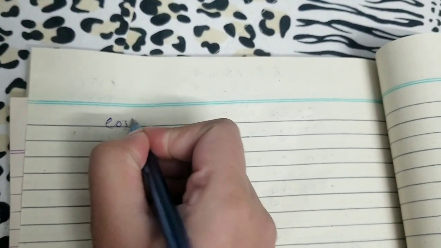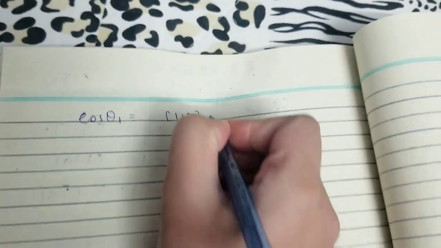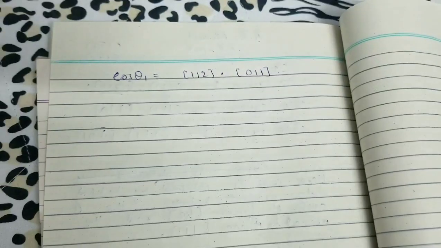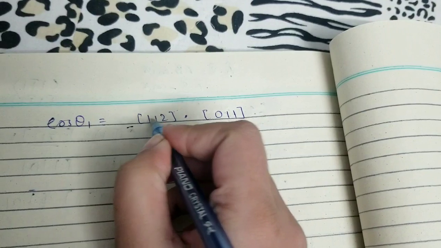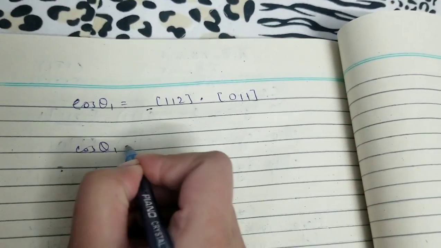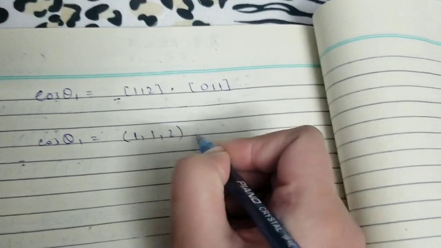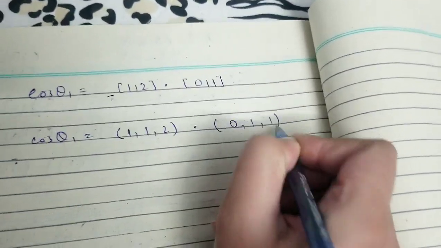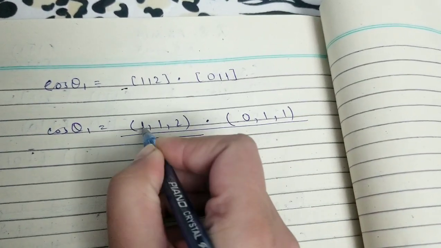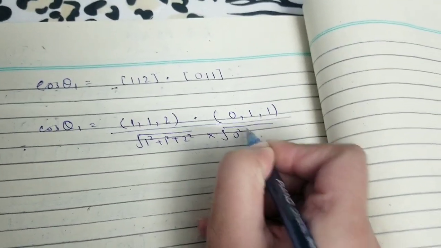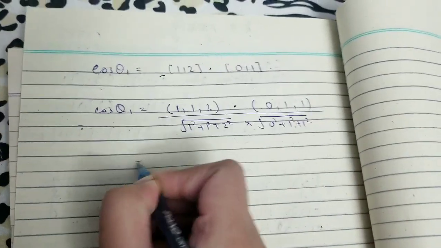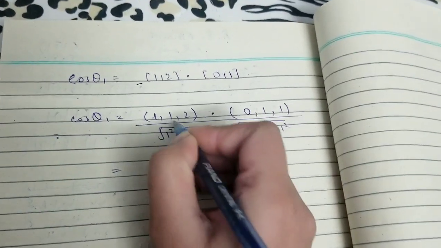So for slip system 1, this is the direction, so we'll take the dot product: cos theta 1 equals 1 1 2 dot 0 1 1, divided by their magnitudes, the under root of 1 squared plus 1 squared. Okay, so 1 into 0 is 0, plus 1 into 1 is 1.